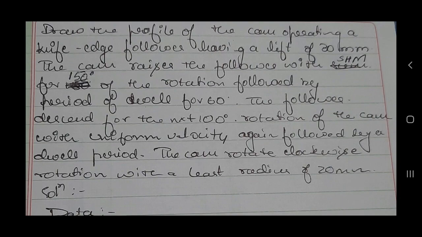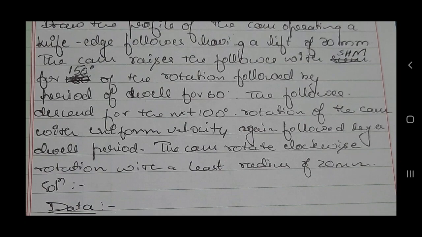It's an angle of what? 60 degree. What is the distance that will remain? I told you guys the maximum lift is what? 0 to 30 millimeter. So 0 to 30 will be reached over a rotation of the cam of how much? 150 degree with a simple harmonic motion, and the distance will remain the same at 30 millimeter. The position of the follower for 30 millimeter will remain, and the position will change.